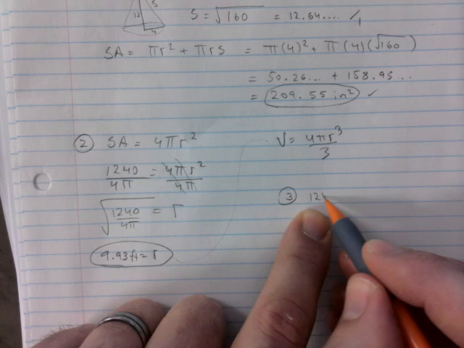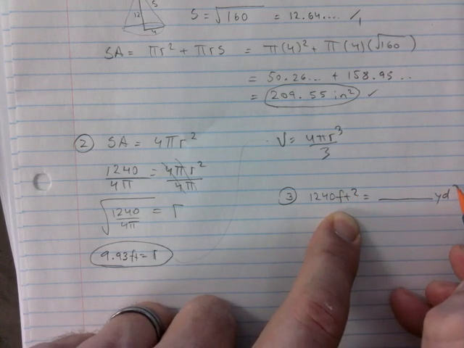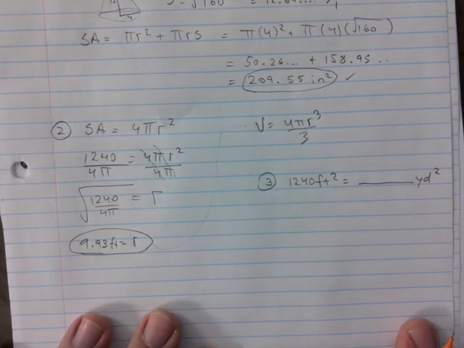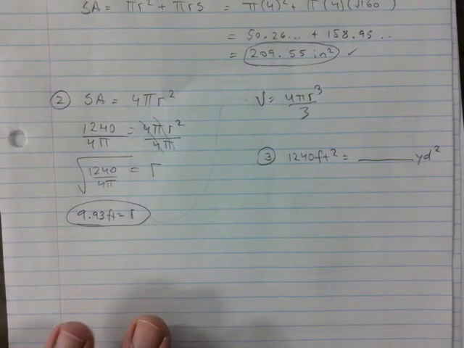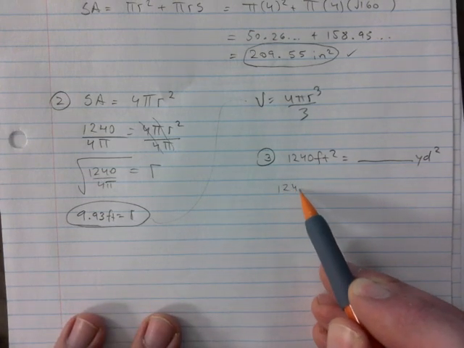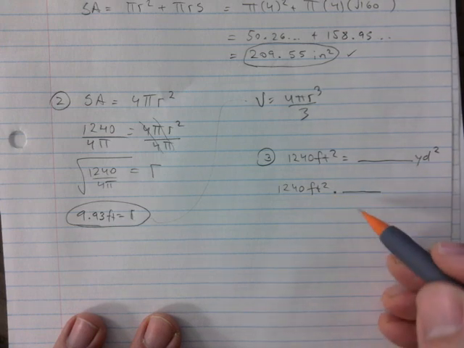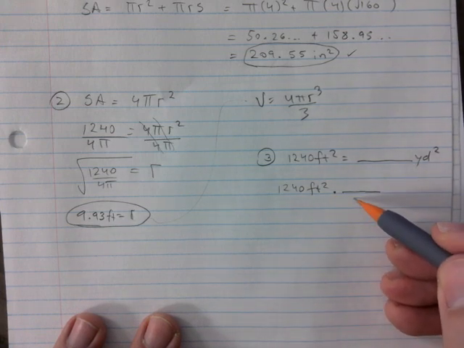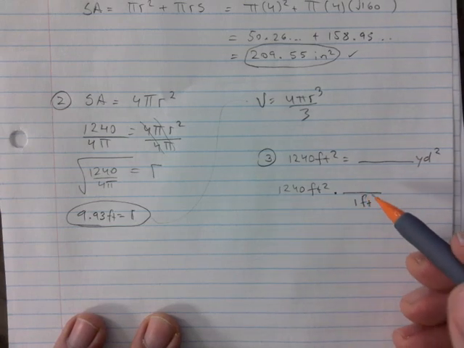Basically they're asking what's 1240 square feet in square yards? Sorry, that's what I'm asking you to do there. And the province will not give you conversion rates, so you got to watch out. So if you want to go 1240 square feet, think of, oh, I'm going to go to yards, right?